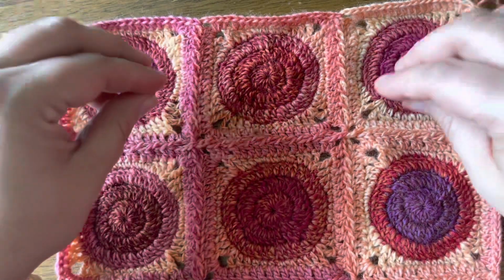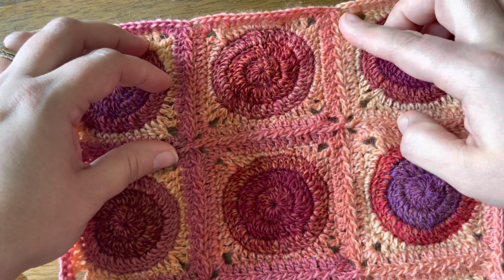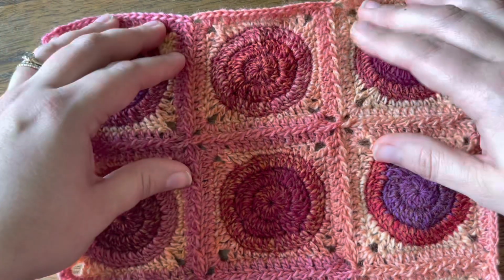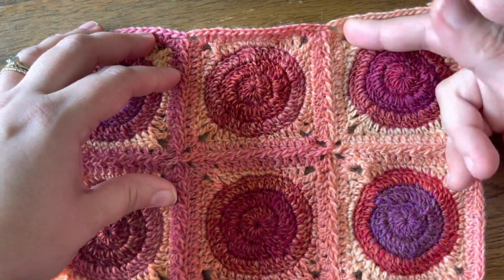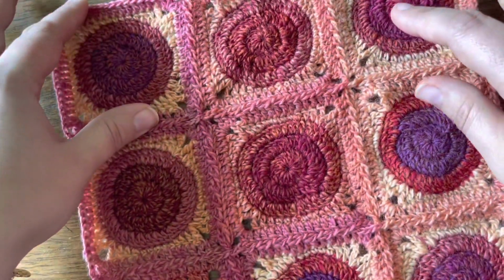Of course, you can use this join for any square that has an odd number of stitches on the side, and it'll work as long as you've got your odd number of stitches. This join will work. So for any size square, it'll be totally great to use.